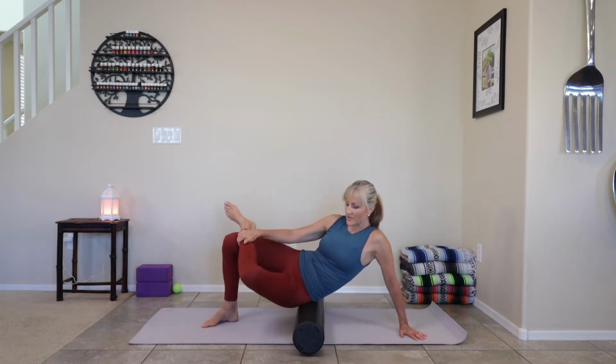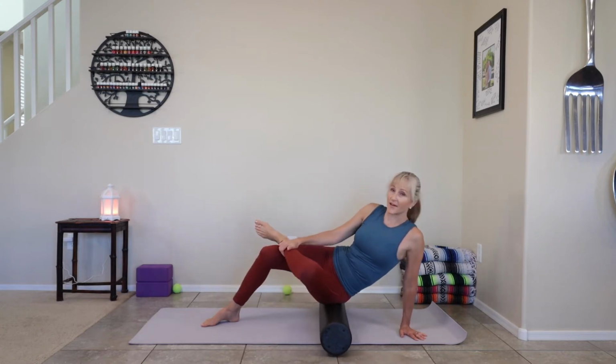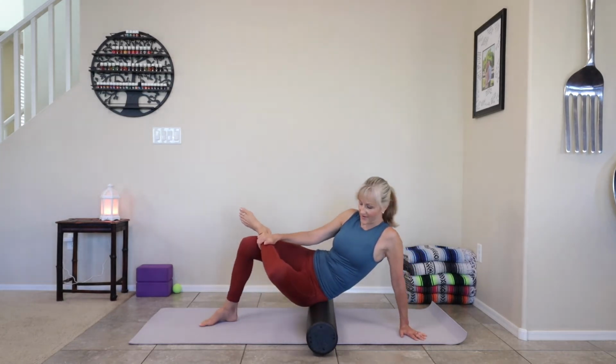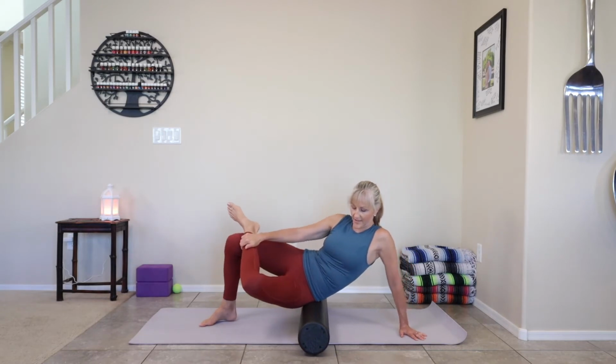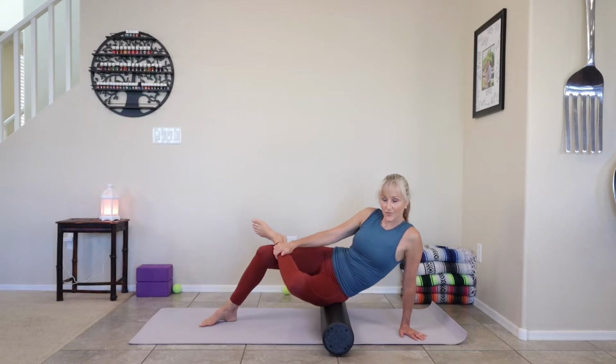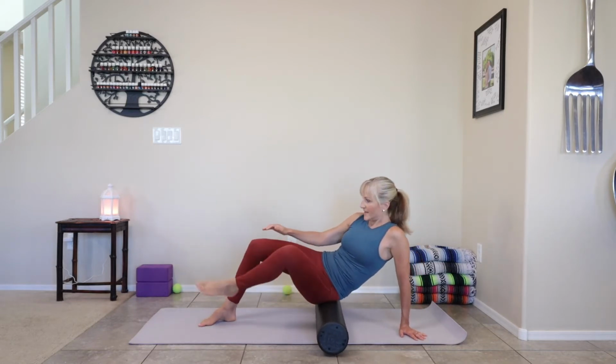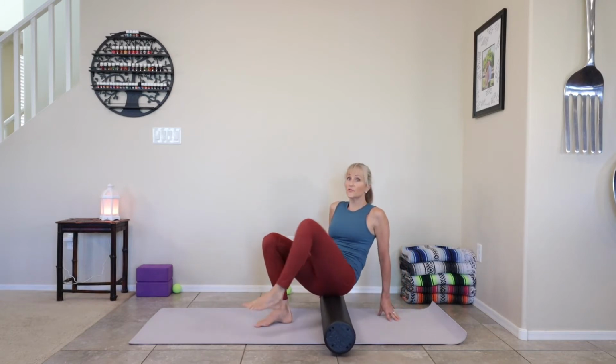Go ahead and cross your left ankle over that right thigh. Or if you're on the other side, cross your right ankle on the other thigh. Just enjoy rolling that whole glute. Notice if you have any trigger points. One more time, and then we're going to uncross, and I want you to just switch sides.